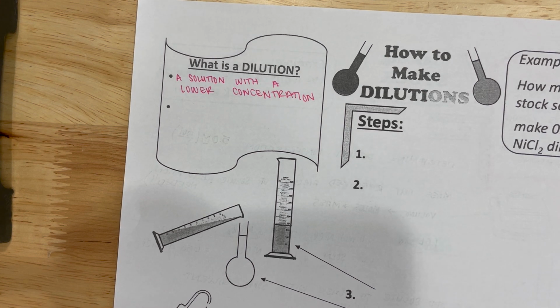Okay, now how we actually make this dilution is by adding more solvent, such as water, to a solution with a higher concentration, which is our stock solution.